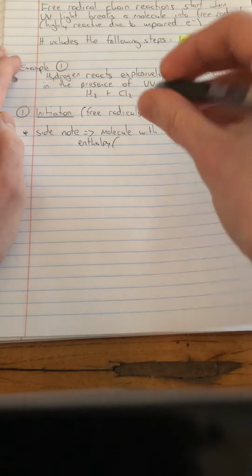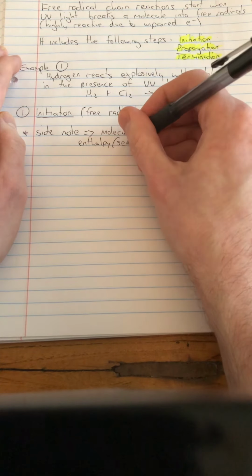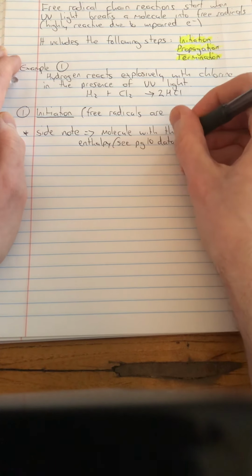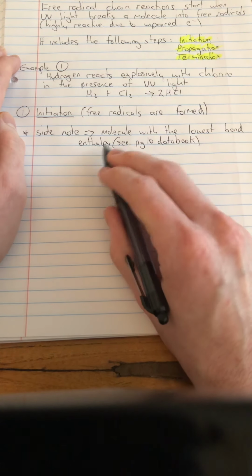You can get the bond enthalpy from the data book, see page 10 of the data book. Whatever molecule has the lowest bond enthalpy, that one breaks first.